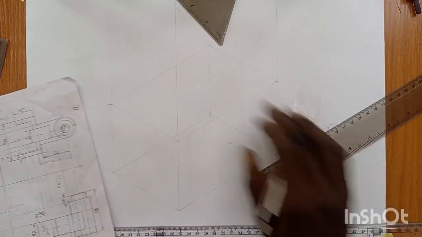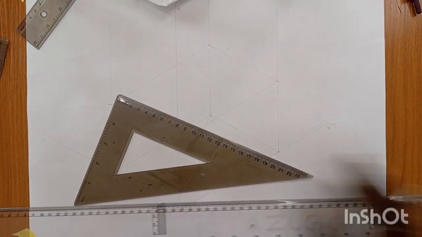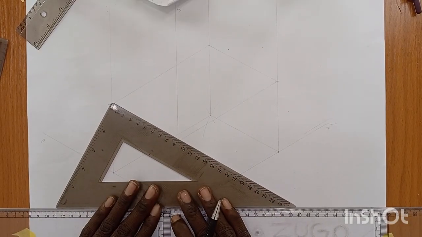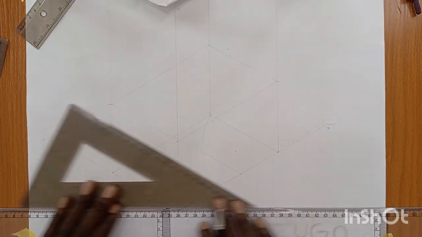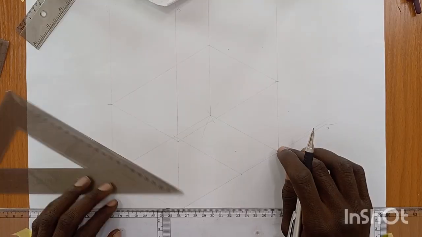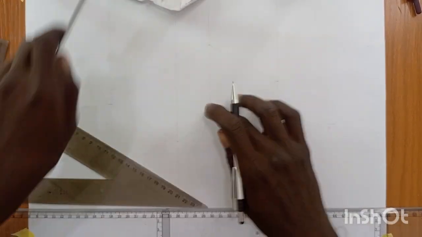Then when we measure this, you can use your 30, 60 set square. So I say they are very, very important. It is very, very important in isometric drawing. So something like this. Any line you draw is going to be parallel to each other. Now just strike it like this. So here is 50 and 50. So now you bisect this line into two. Divide this into two, it is given as 90.